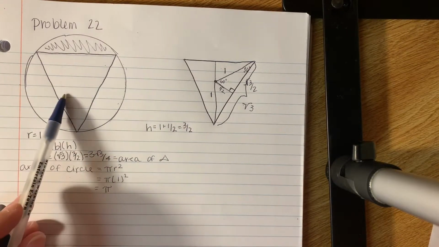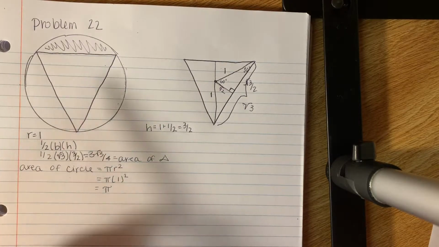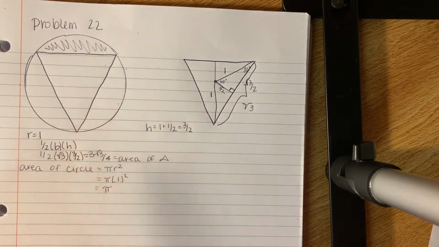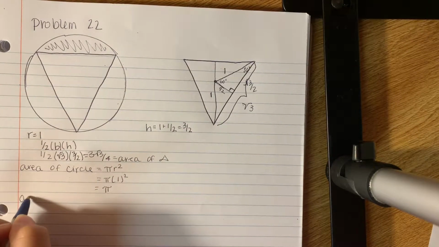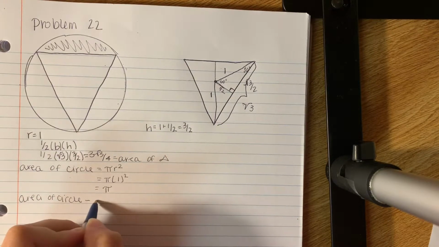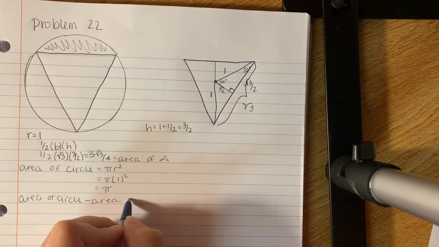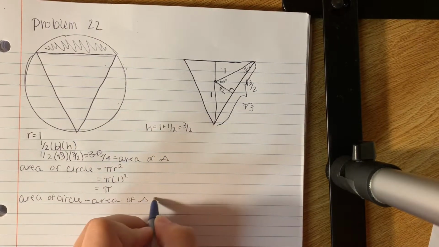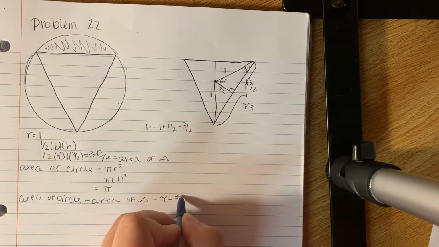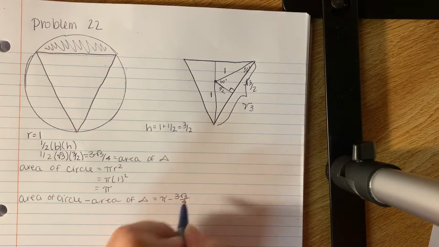So now we have the area of the triangle and the area of the circle, but we want the area of this shaded region right here. So what we're going to do is take the area of the circle minus the area of the triangle. So then that's going to give us pi minus 3 times the square root of 3 over 4.